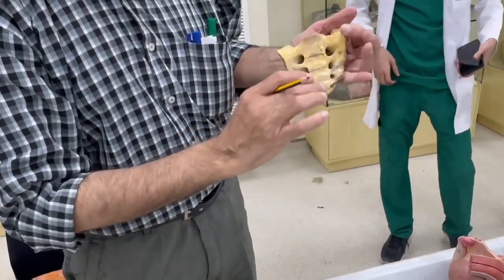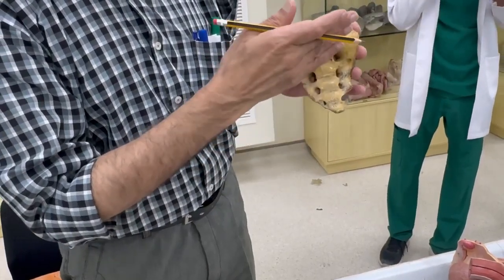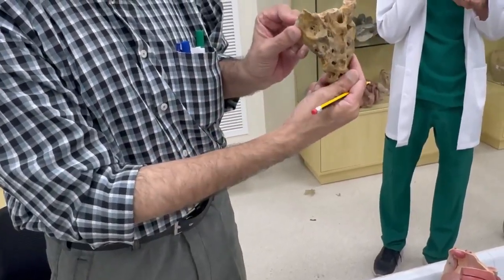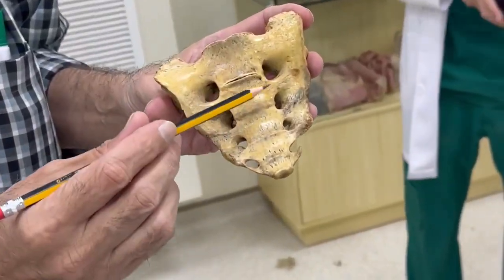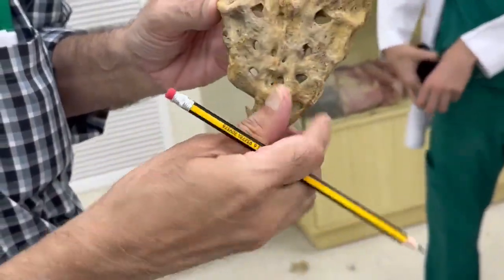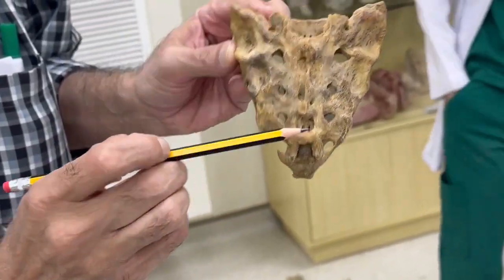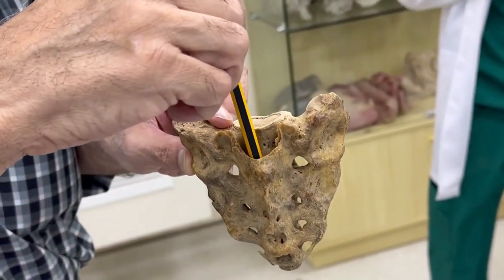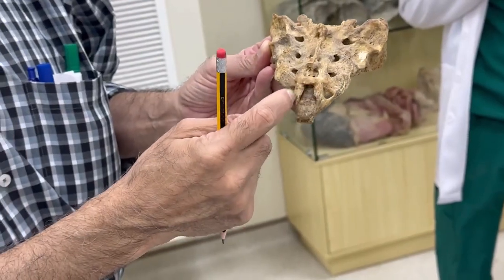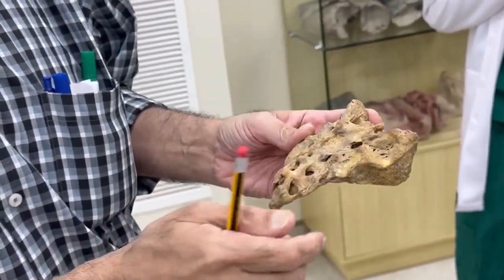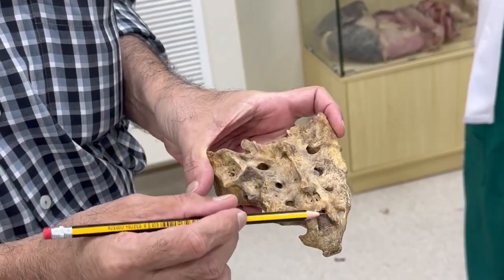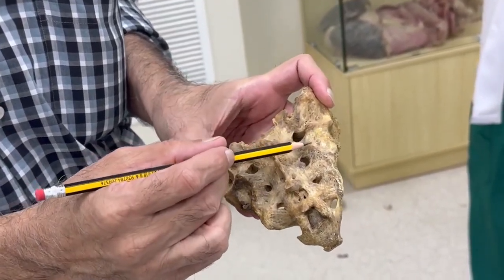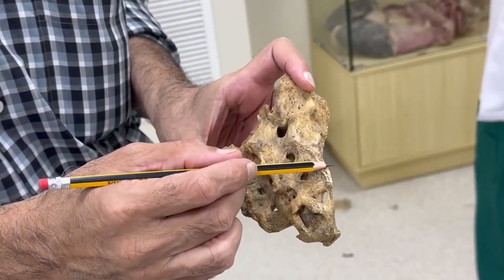Okay, so this is the base. Then we have the anterior aspect and the posterior aspect. In the anterior aspect, we have the anterior sacral foramina, posterior sacral foramina, vertebral canal, and hiatus. Here we have the median sacral crest, then the intermediate, and then the lateral sacral crest.